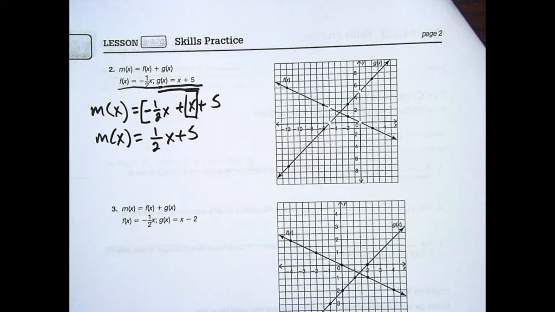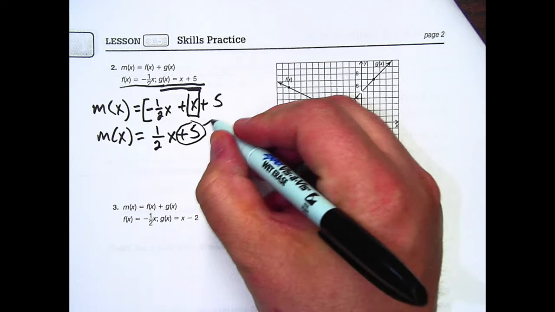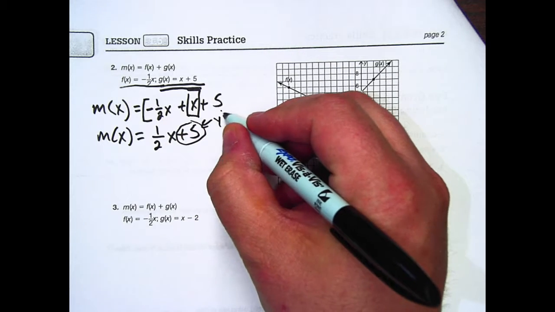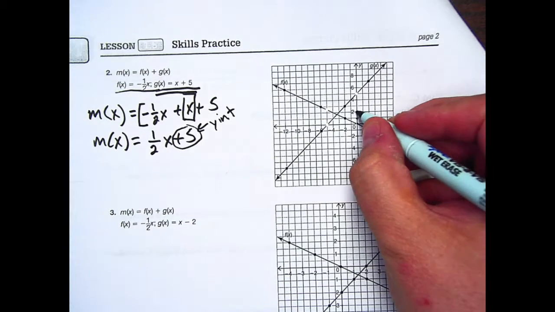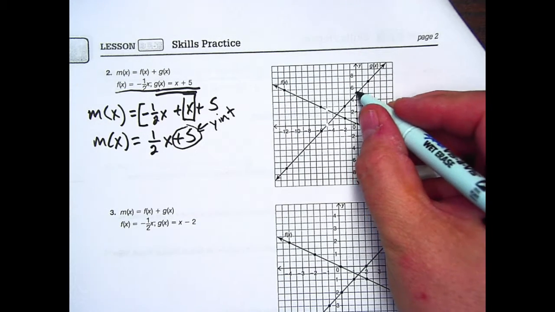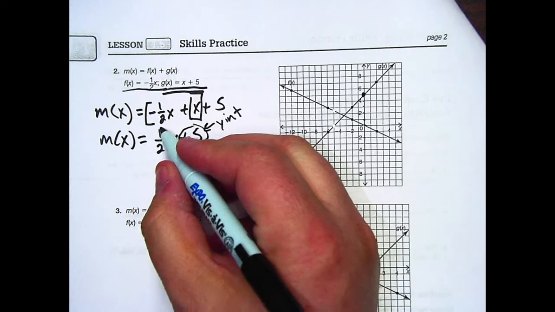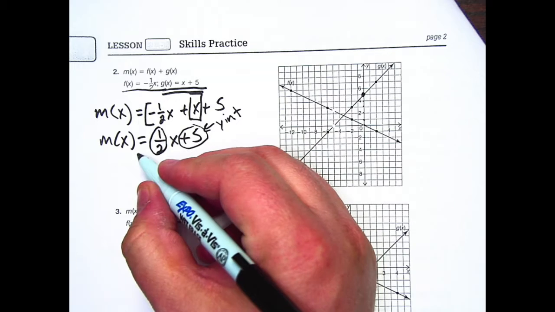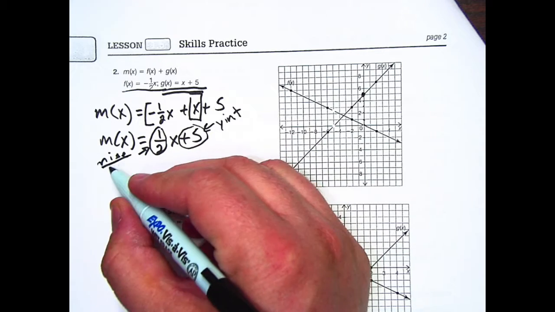Now, if I were to graph that, what is my y-intercept? 5. The y-intercept is positive 5. That means that this will cross the y-axis at plus 5. So I go 1, 2, 3, 4, 5, and that's where I'm supposed to cross. Now my slope is 1 over 2. That's my rise over run.